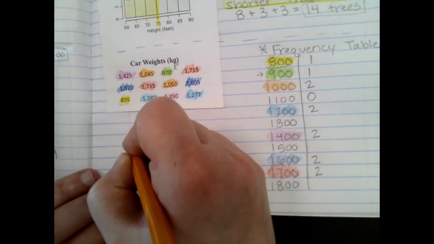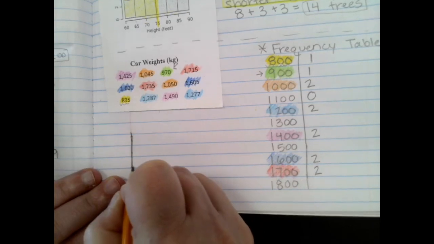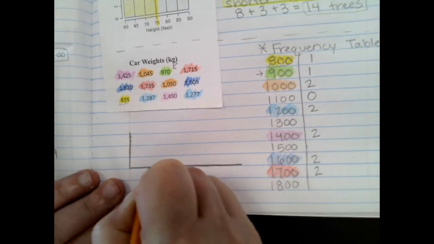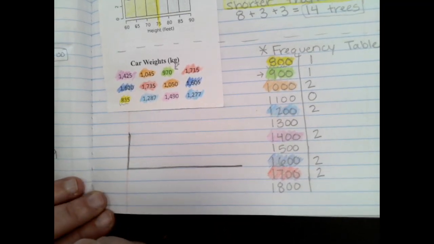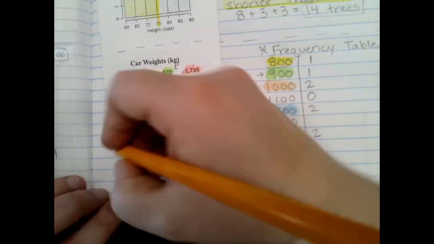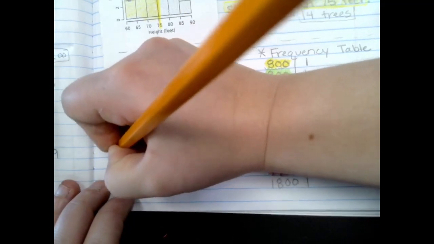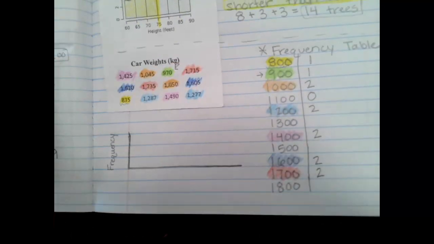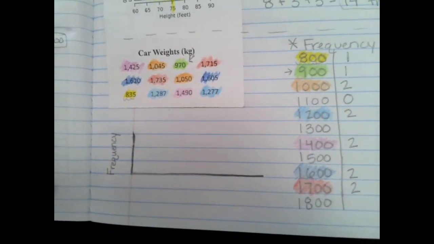All right, so as we create this over here, we're going to create a really long graph because we have lots of numbers. On our left side, this will be our frequency. So if you need to turn your notebook sideways for frequency.